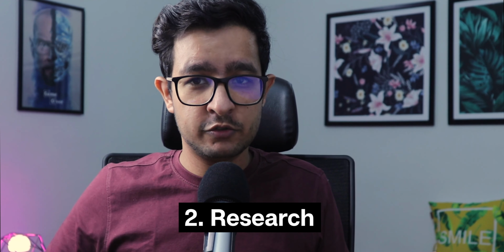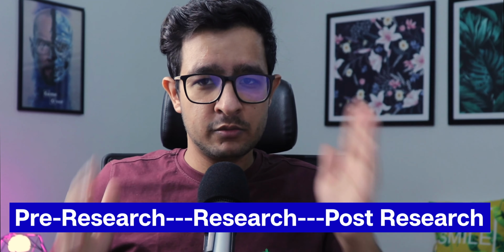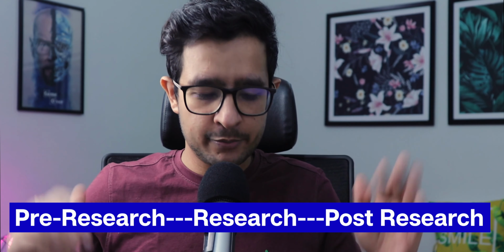So first of all, let's define what UX research is. UX research is a study of users, their behaviors and requirements to provide context, insights and inform the team in the design process. User research is divided into three parts. One is what I call pre-research, then the actual research part where you conduct the research, and the post-research part where you analyze and document all the research that you have done and create insight out of it. So pre-research, research, post-research. These are the three steps of user research according to me.